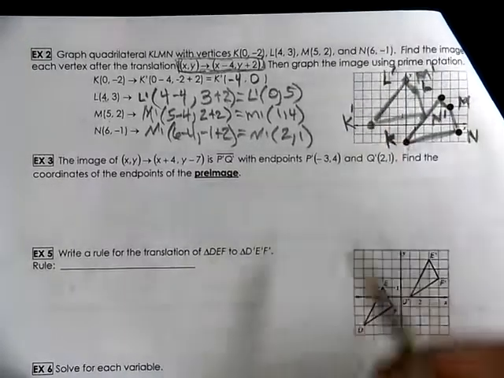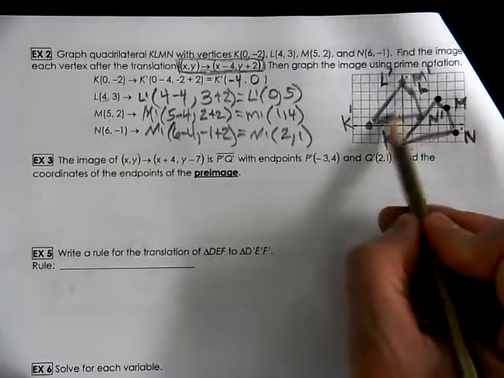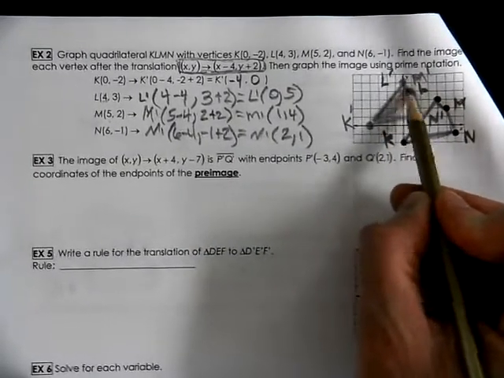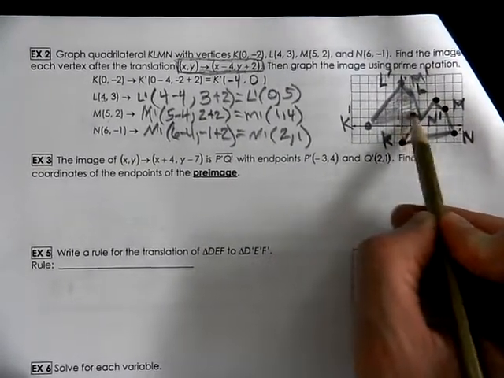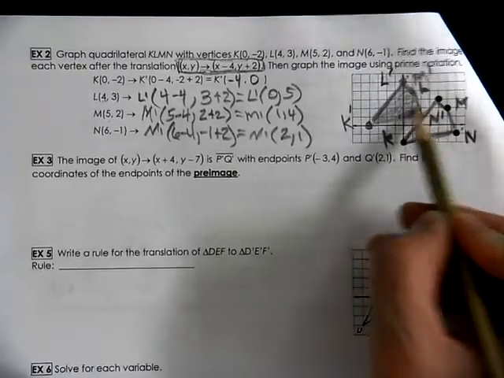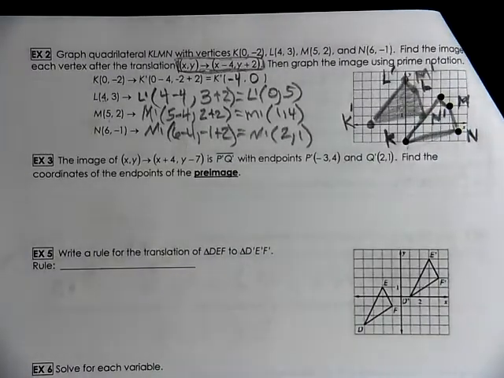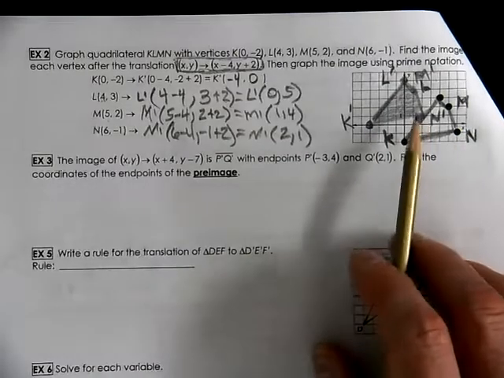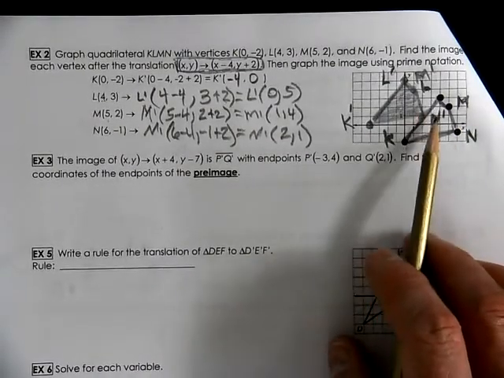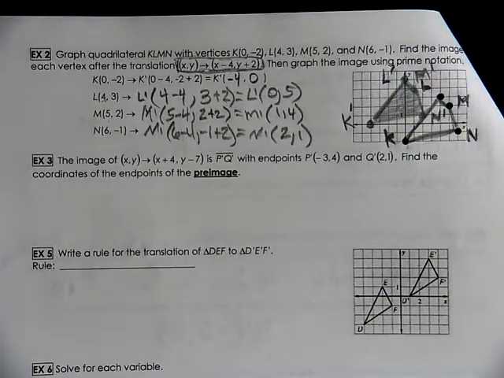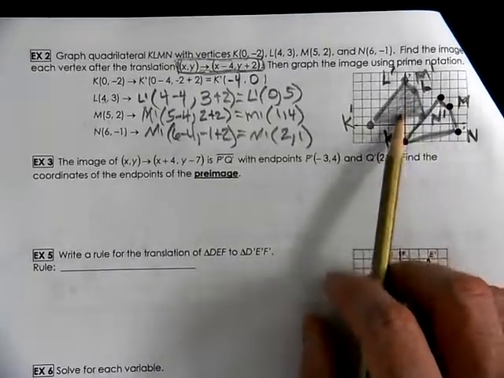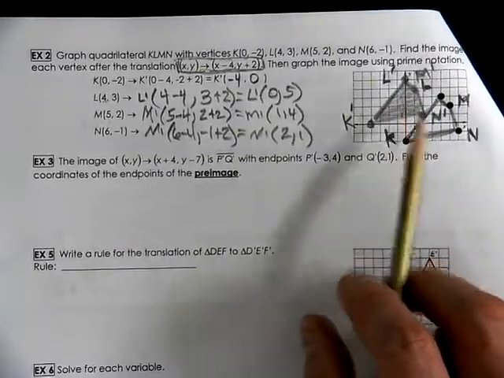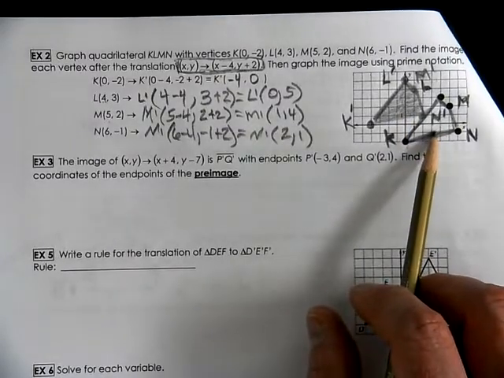So then you hook up all the points. And I like to shade in this figure to kind of just show that it's a little unique. It's different than the original. That is our image, and you can see where all the points are. It's really helpful when we start to have the figures overlap each other. Sometimes it's hard to see the figure. That is our image. This is our original.